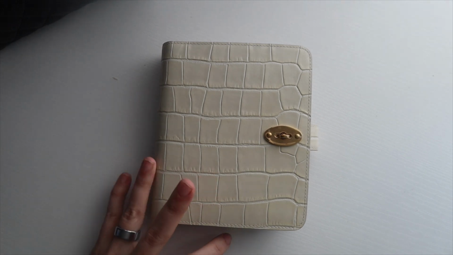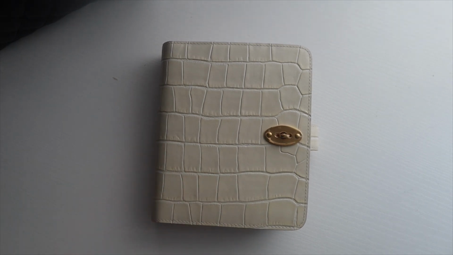Today we will be setting up my Mulberry A6 agenda for the month of August. So this is a new series where I'm going to do monthly setups in each of my planners, or most of my planners, based on whatever's going on and whatever planner I'm in at the time.